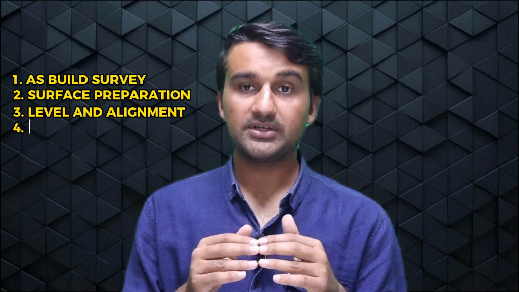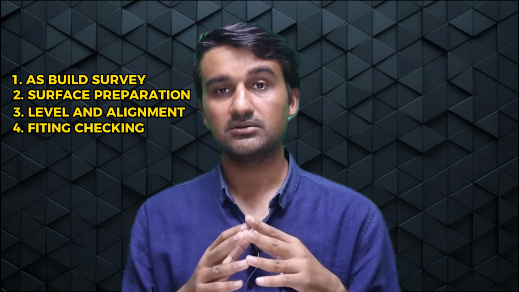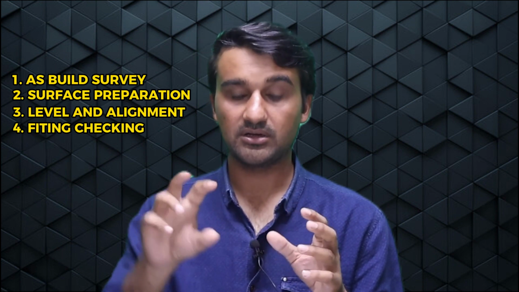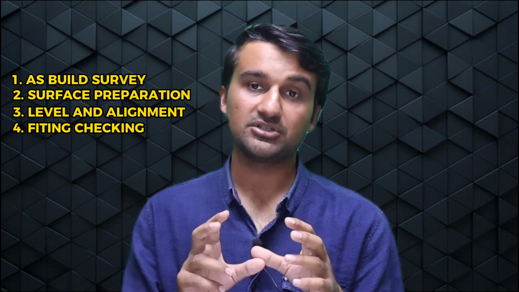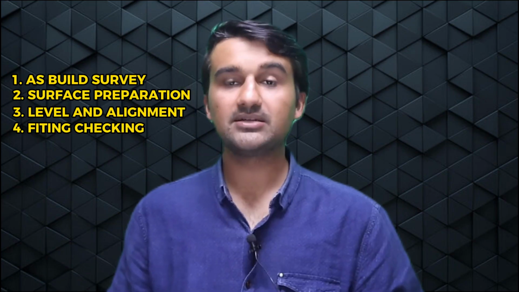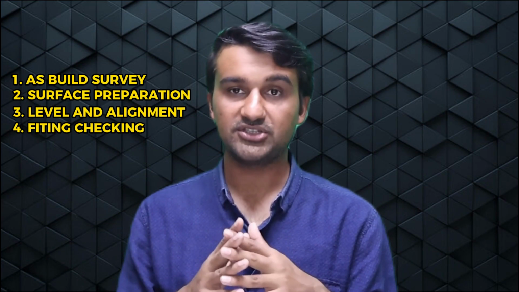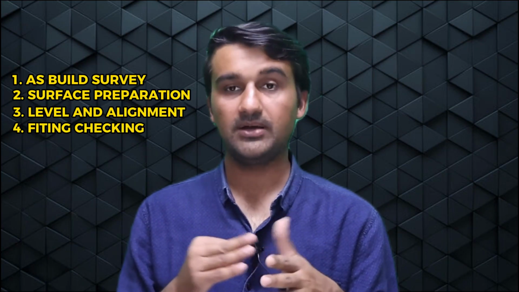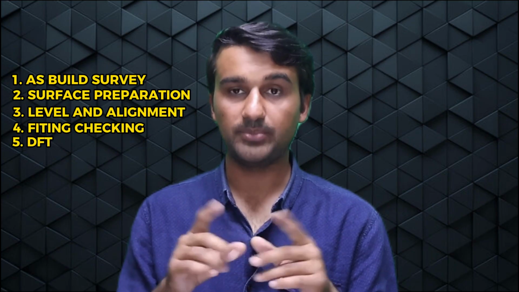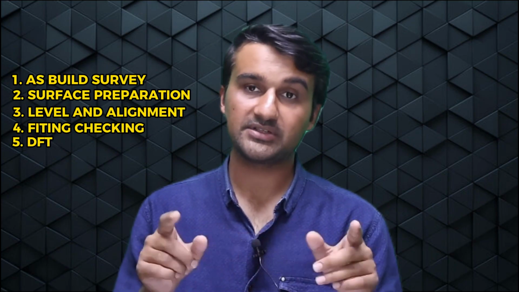WIR number 4 is the nuts tightening, the nuts checking, what kind of nuts are installed, is it as per the project specification, is the washer installed, is the material approved, everything is checked in the WIR number 4. Then the WIR number 5 is the DFT, the paint check, and the WIR number 6 is the welding check.